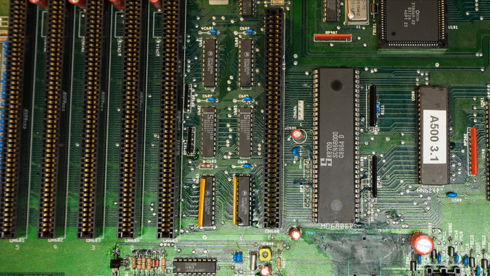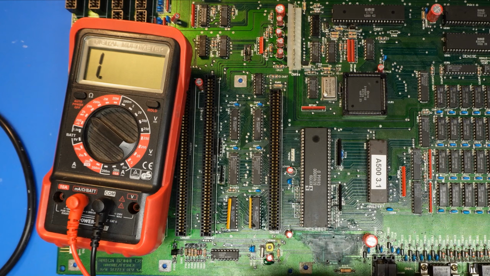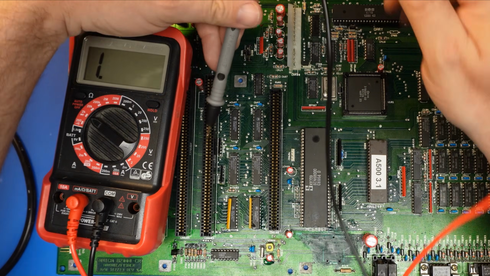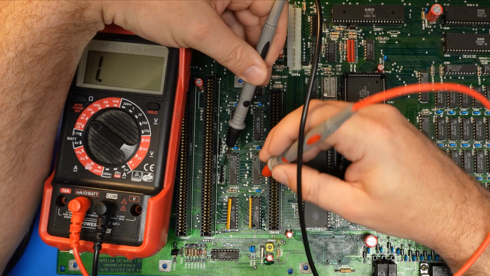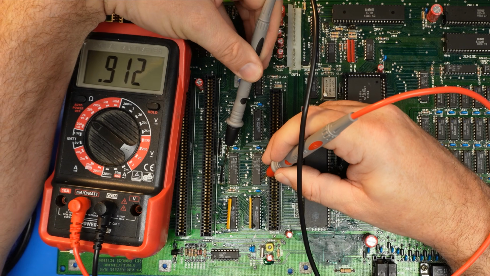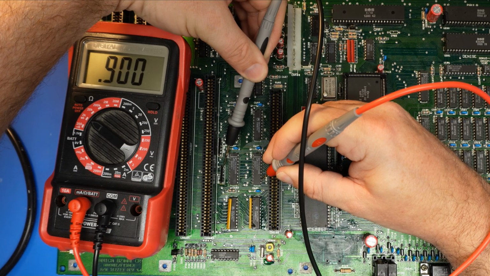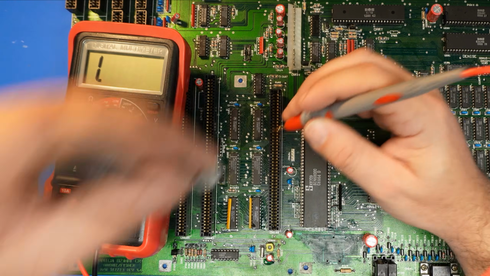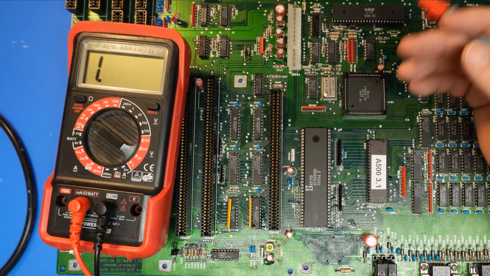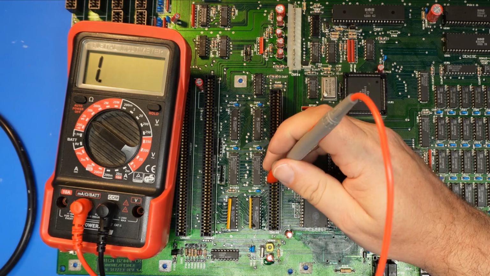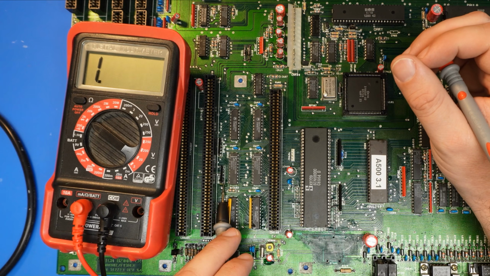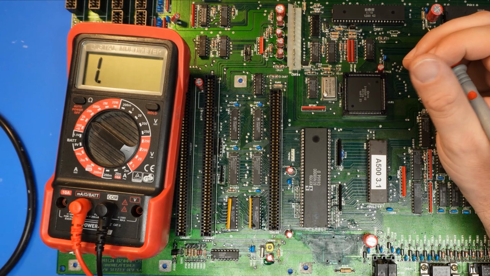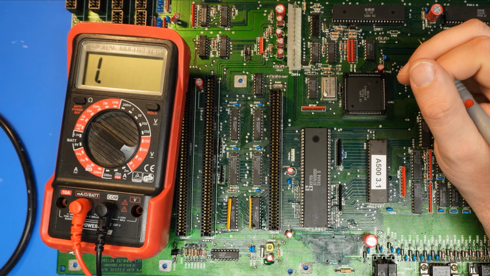Let's just test that wee repair that we did there again. And since those are now 1K resistors, we should read 1K from that common pin to that second pin there. And okay, 900 ohms. They're probably 1K resistors 10%, so 900 ohms is just about acceptable. Just going to drop a little bit of solder mask on that wee patch wire, and then I want to test it again.